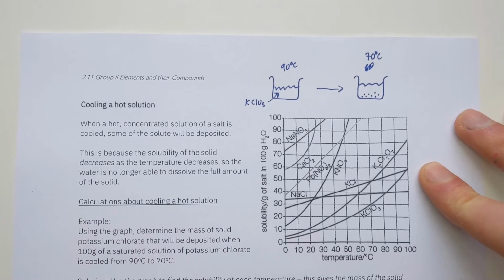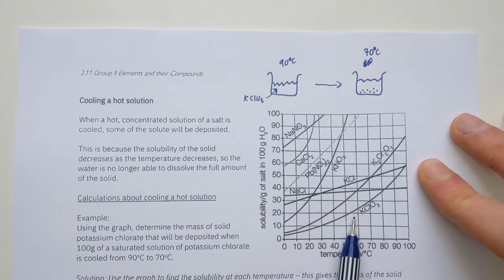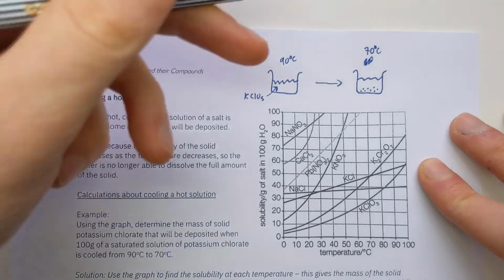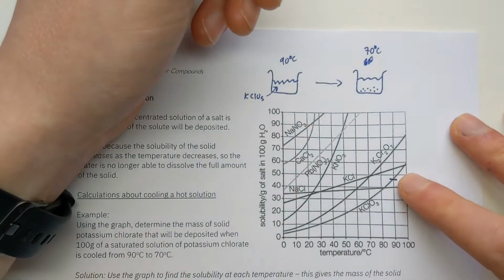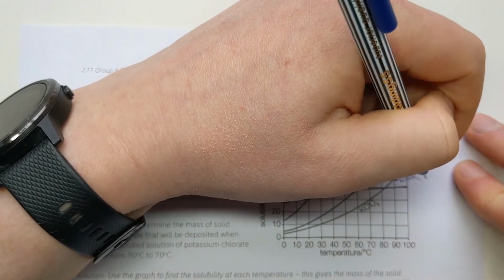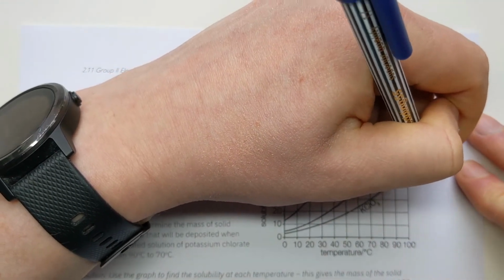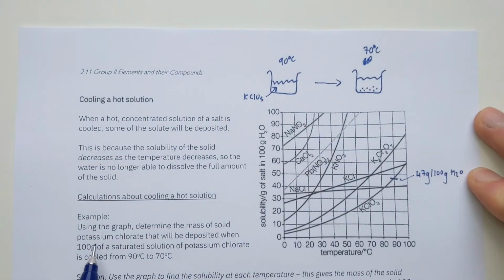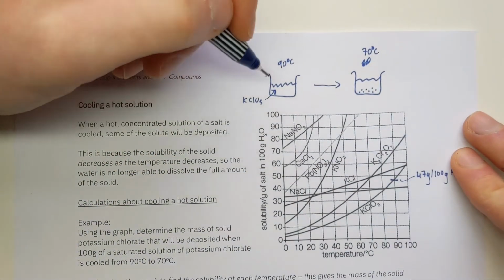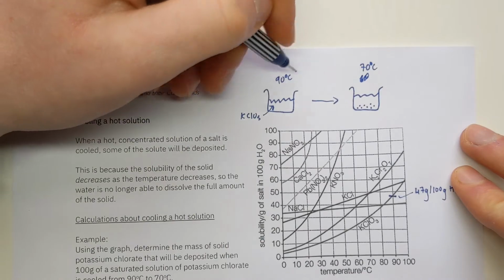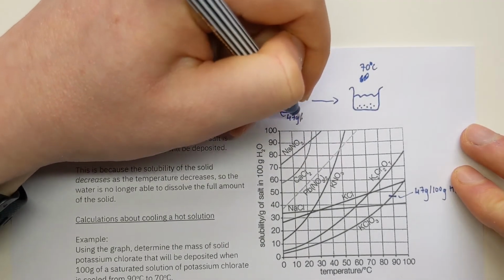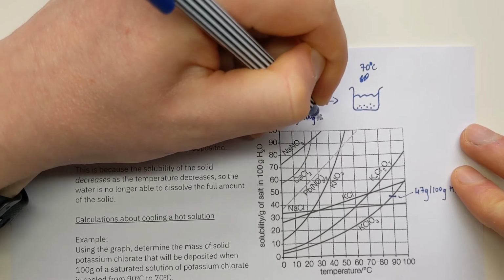to use my graph. So if I look for the KClO3 curve here, I'm going to look for 90 degrees C. Again, I kind of have to estimate a wee bit here, it's not a particularly good graph, but that point is there. I'm going to say to my eye that's going to be 47 grams per 100 grams of water. In this case, I do have 100 grams of that solution. So I can just assume that in this particular beaker, if it's saturated at 90 degrees C, it's containing 47 grams of potassium chlorate per 100 grams of H2O.